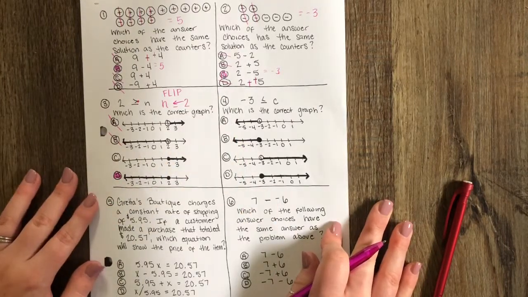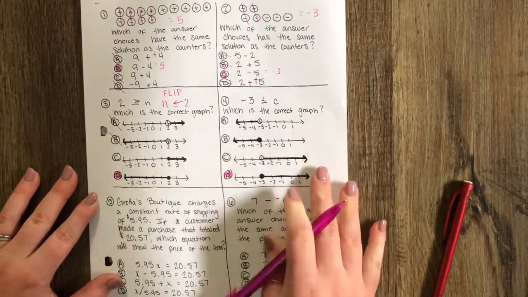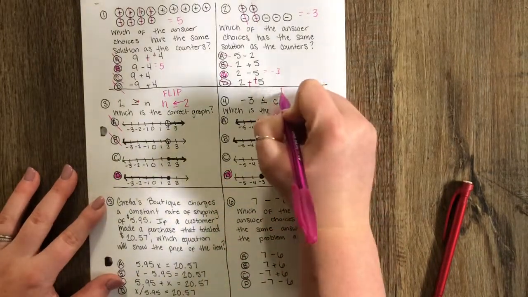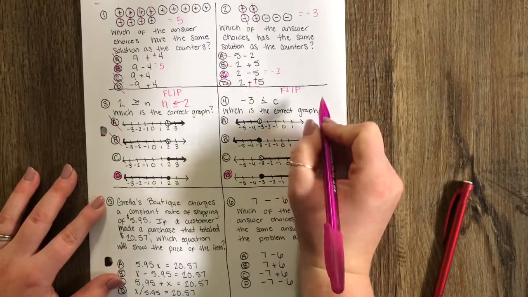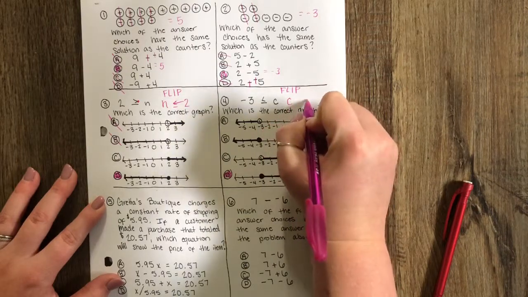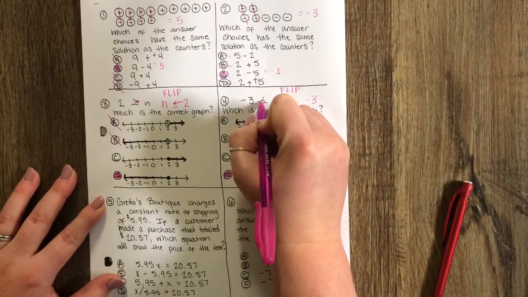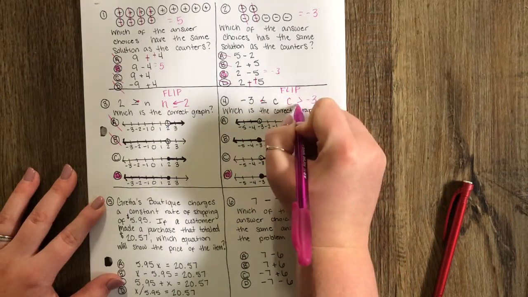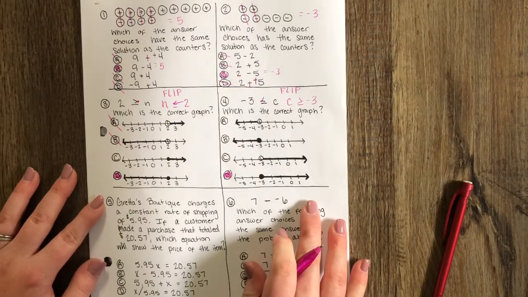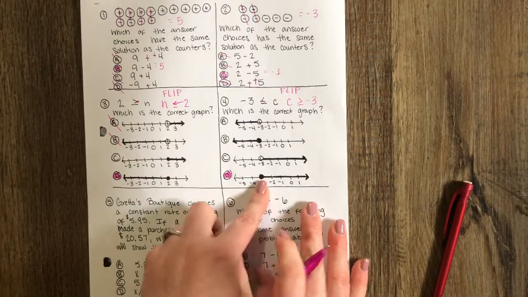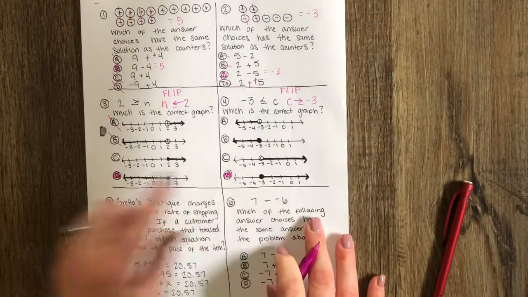Okay, so if for number 4 you got an answer of D, you would be correct, because if we flip, because our variable is not on the left and it has to be, we put C here, -3 here. We're pointing to -3, so we want to keep pointing to -3, and so that would mean greater than or equal to. Equal to means closed circle, and the greater than means to the right, because there's our arrow to the right.